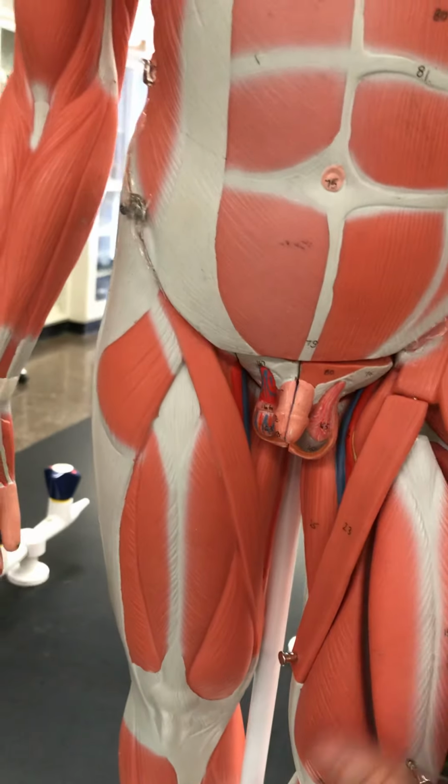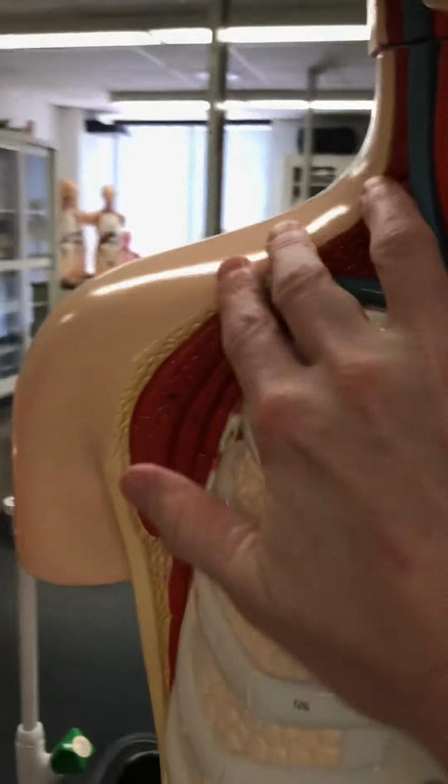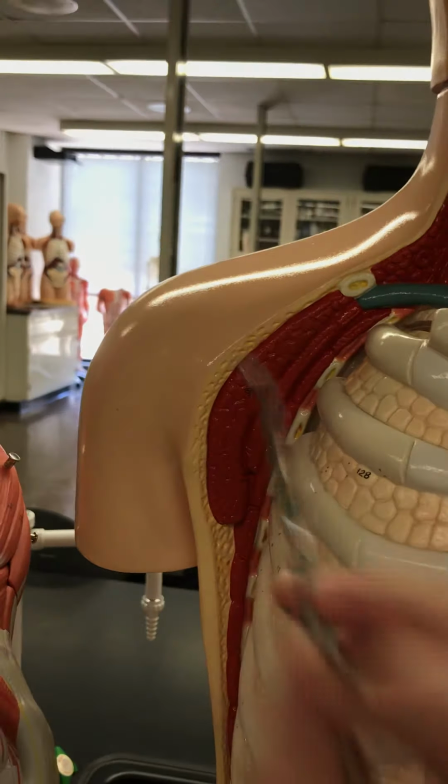And we also have superficial and deep. So superficial is towards the skin, and deep is towards the interior of the body.